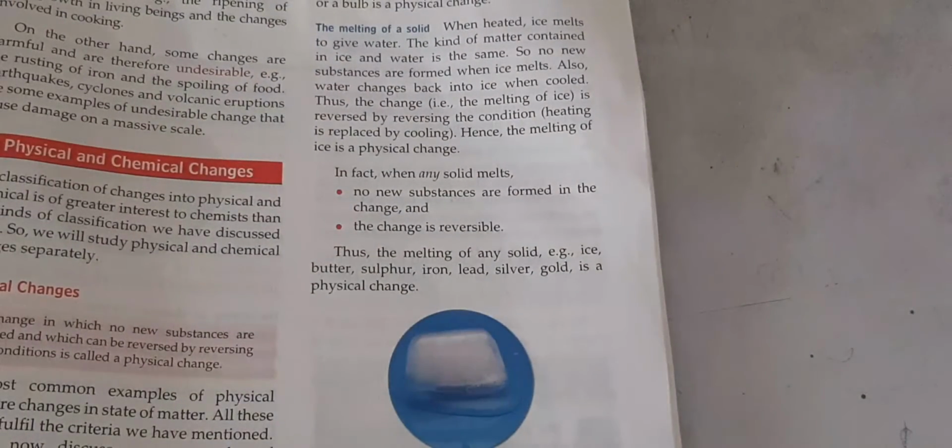When heated, ice melts to give water. So the kind of matter contained in ice and water is the same. When we are changing the state, new substances are not formed. Ice can change into liquid and liquid can be changed into ice.